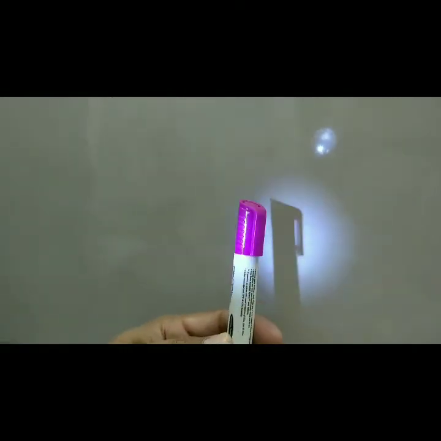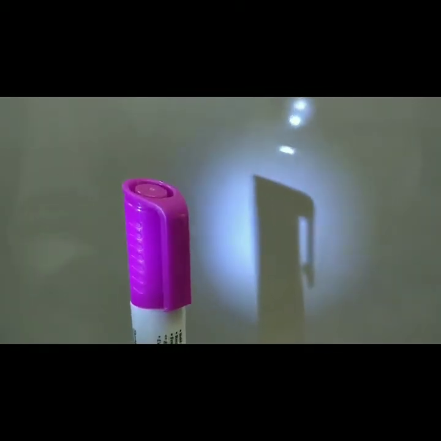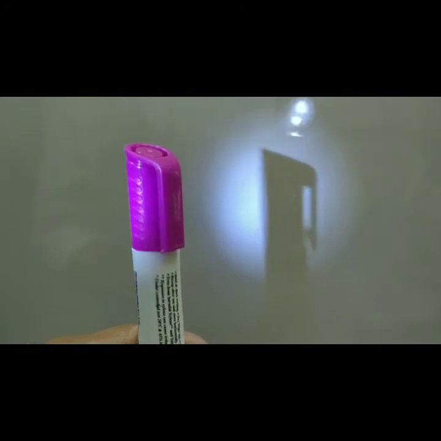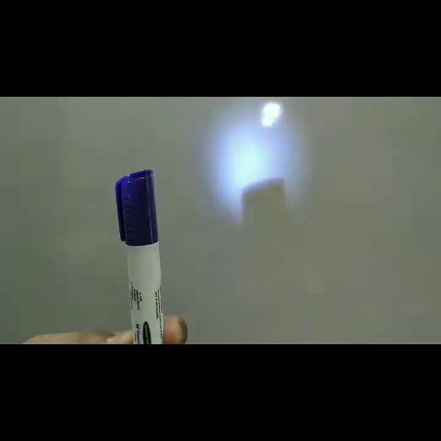So whether the color is green or orange, the shadow will still remain black. If I change the marker cap to pink, the shadow on the other side of the board is still black. So the color of the shadow will remain black. Now I change the cap color to something purple, but you can easily see on the screen that it is still black. So the shadow of an object does not depend on its color.